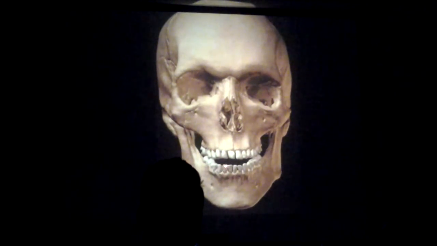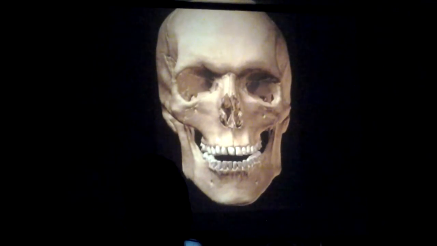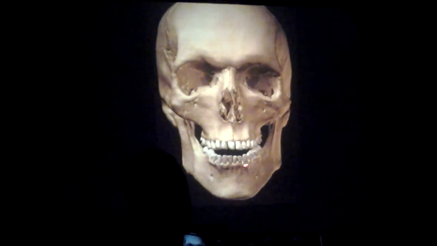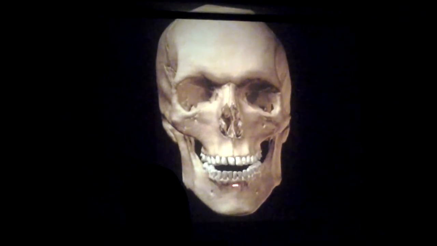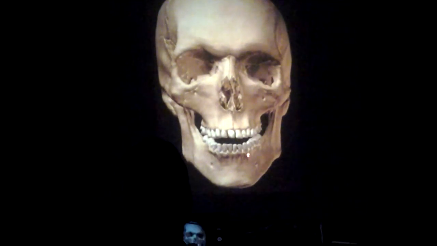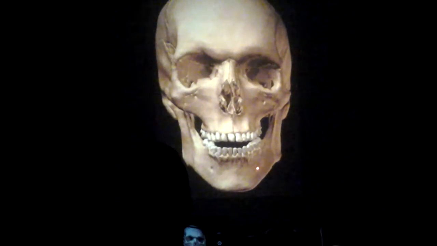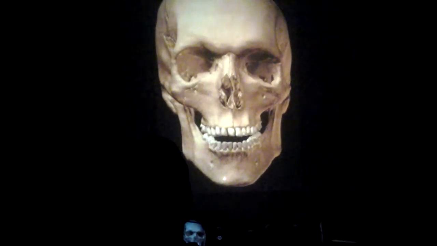Once again, I'll only use specimens where it's the most obvious presentation. These are not so obvious. And then down on the chin, mental foramen, right below the premolar area. Mental protuberance, that's just the chin.